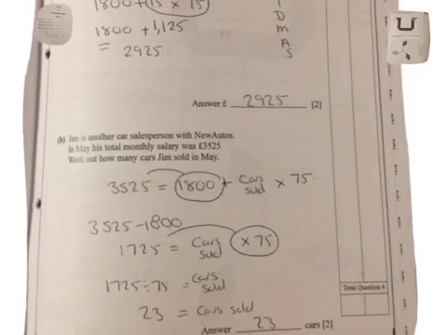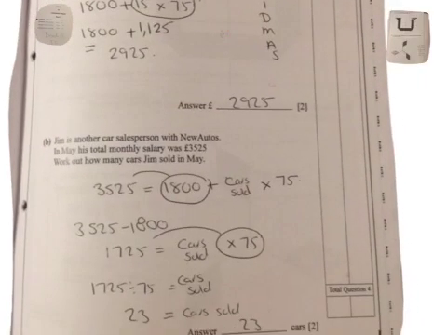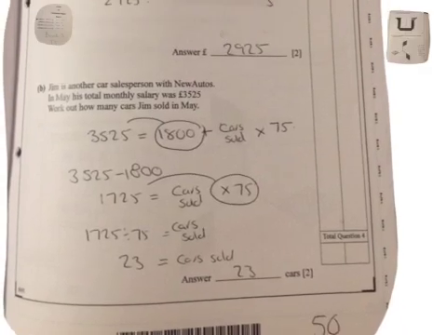If you go back up to the formula, you write in 1,800, plus the number of cars, which we don't know, multiplied by 75. To get 3,525, we use this number plus whatever the number of cars times 75 is. You can guess it to a certain extent. You could start, for example, with 20 cars. So you could do 1,800 plus 20 times 75, and that would get you quite close.